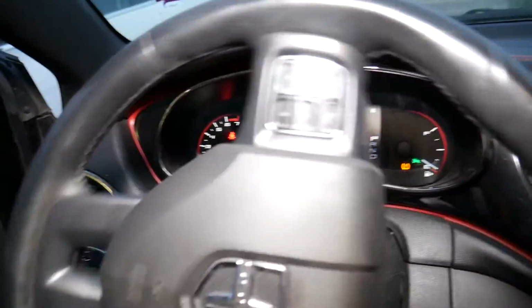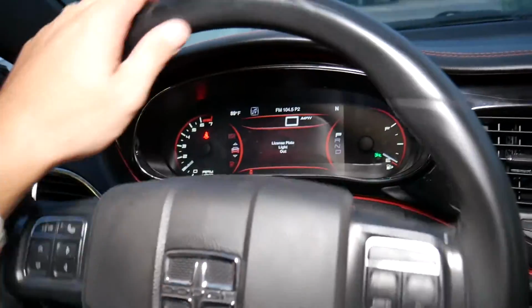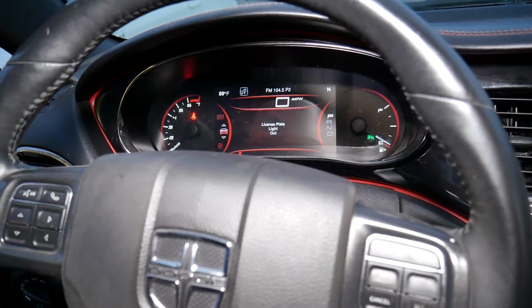I'll go ahead and turn the steering wheel, and nothing. So we took care of that problem. If you have that problem, that's how you fix it.